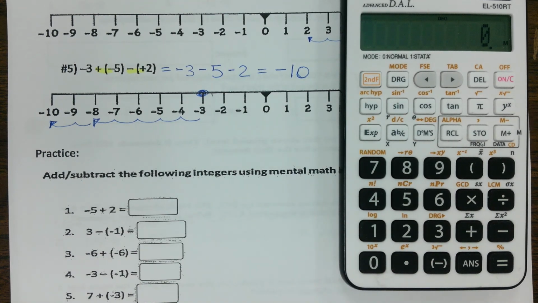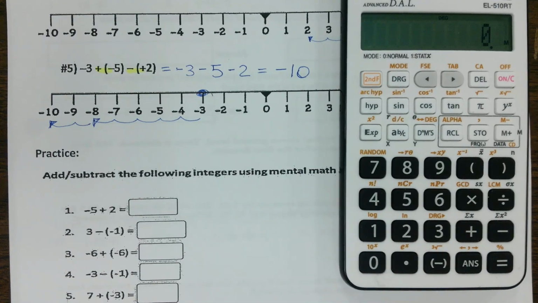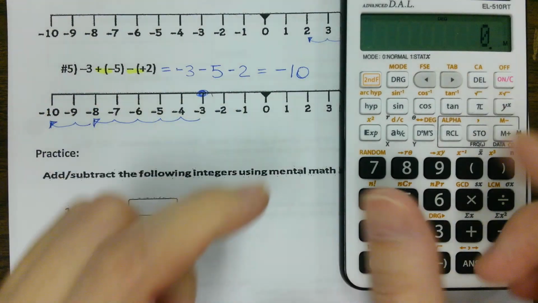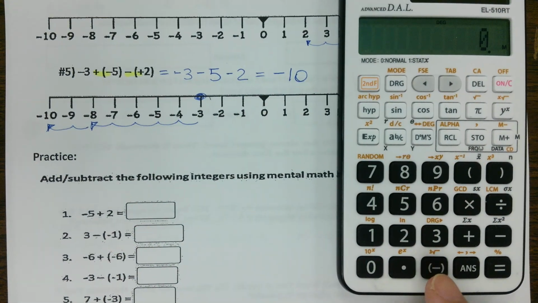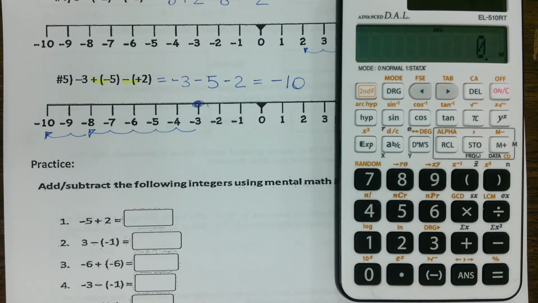So calculator, this type. I do not want the ones that have humongous number buttons. Okay, those ones are no good. When you choose a calculator, even if it's a dollar store one, look for ones that have a negative sign.